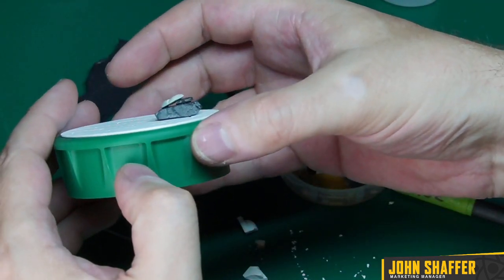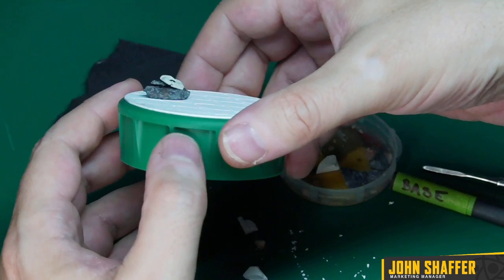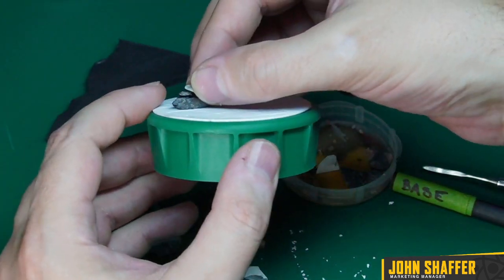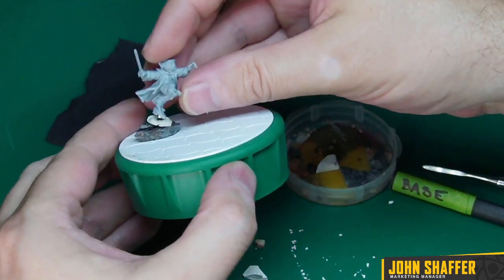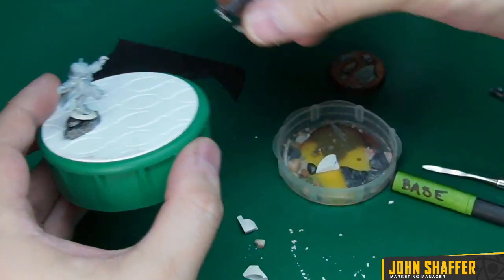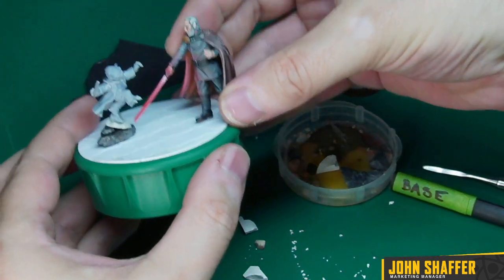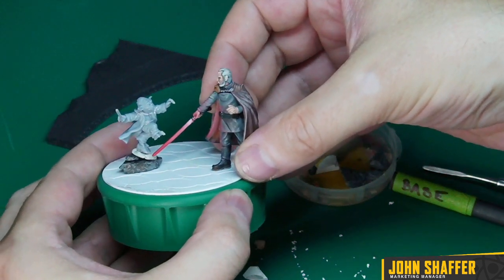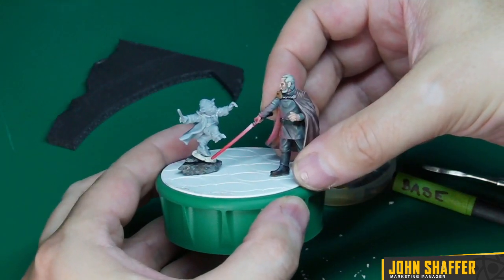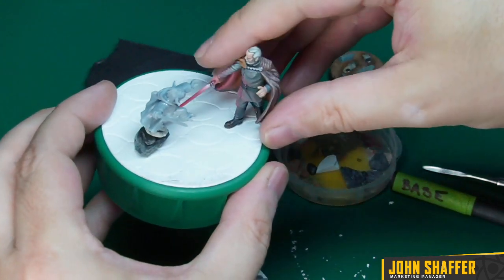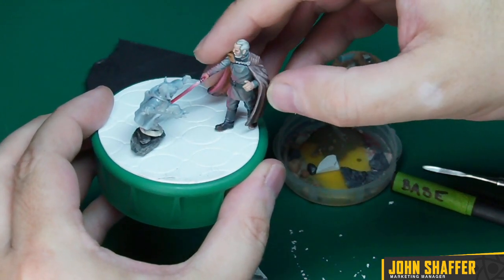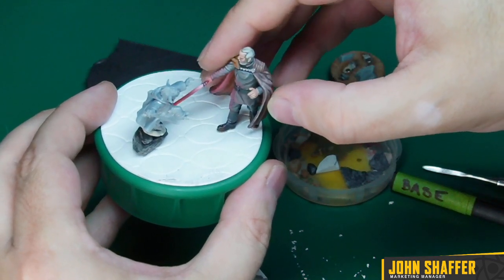Cool. So you can kind of see here, I got some gaps and stuff in there. I'm just going to meld all that stuff together into like one big rock with some putty. But for now, let's work a little bit more on this composition and try to get this dialed in how we want it to look. So right now, that's how we're doing. I think that's looking pretty cool. And I've got them kind of forward enough here. So looking at this, Dooku is going to have to be standing.